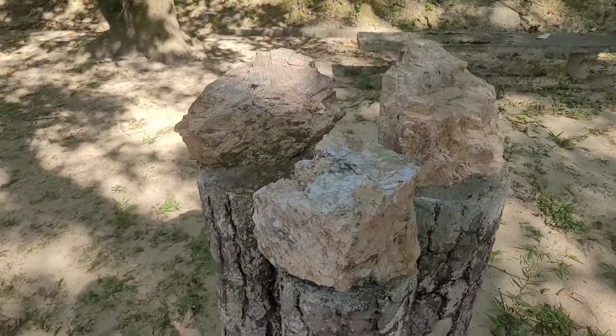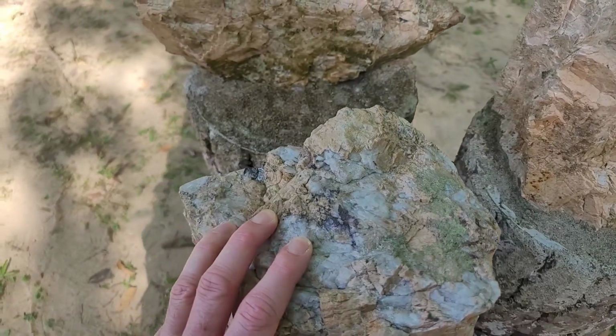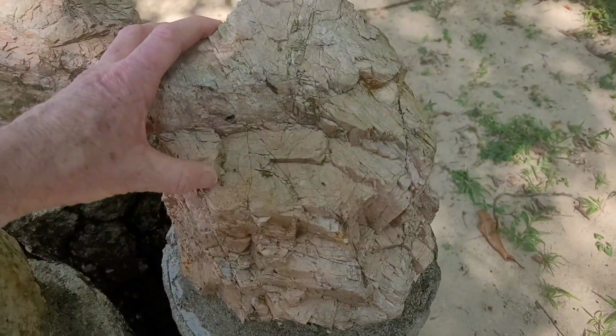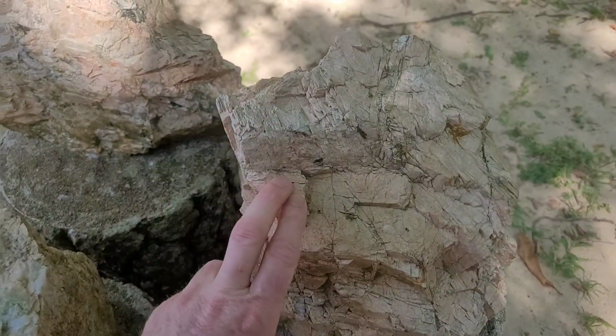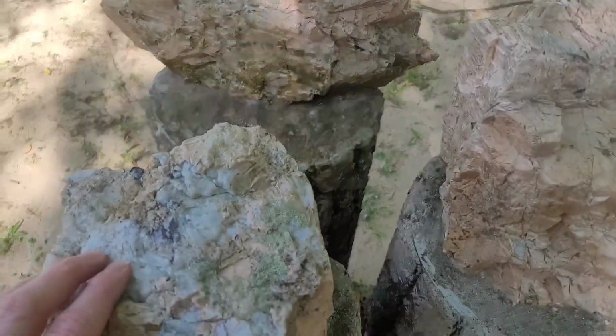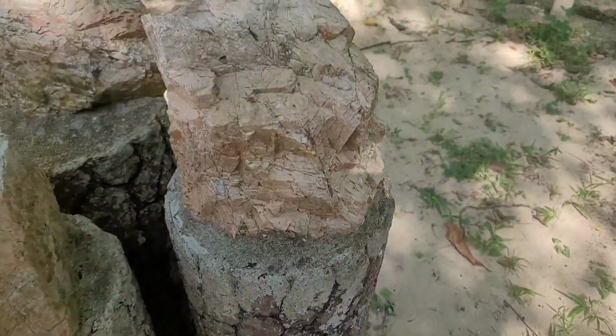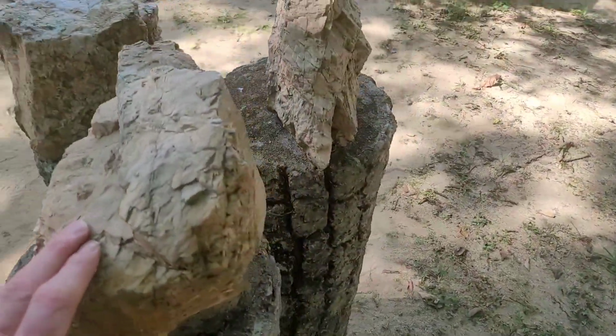Now this one doesn't have anything, but it looks like it's just a large block of K feldspar. So probably pegmatite as well. Looks quite nice actually.